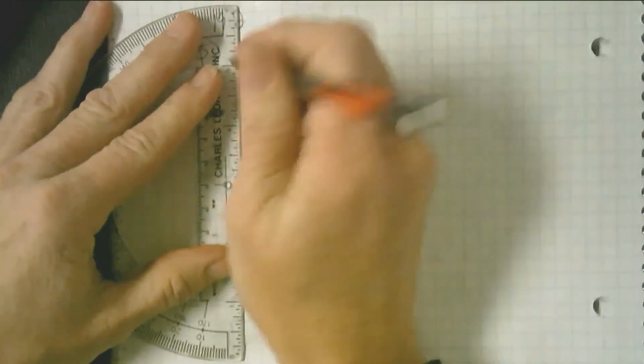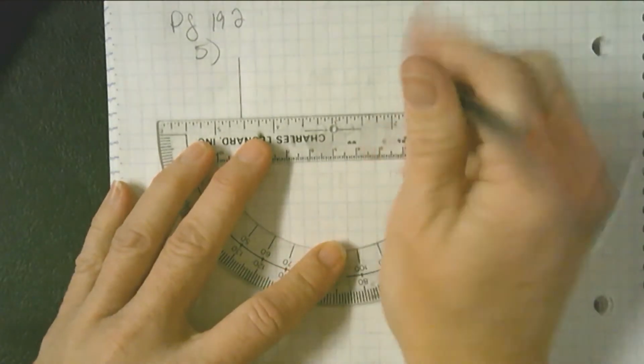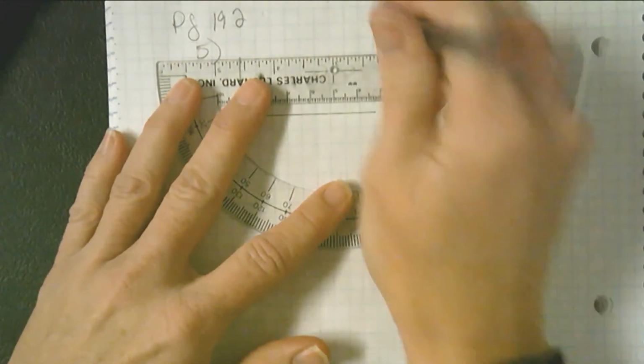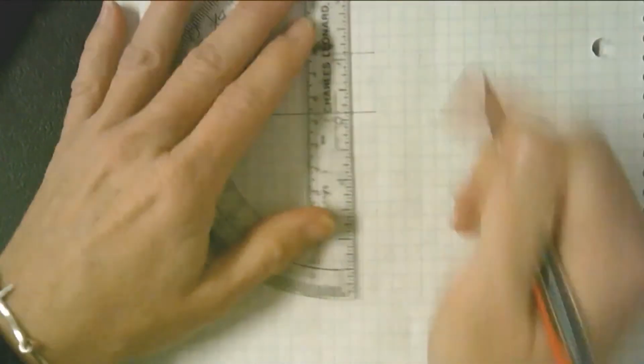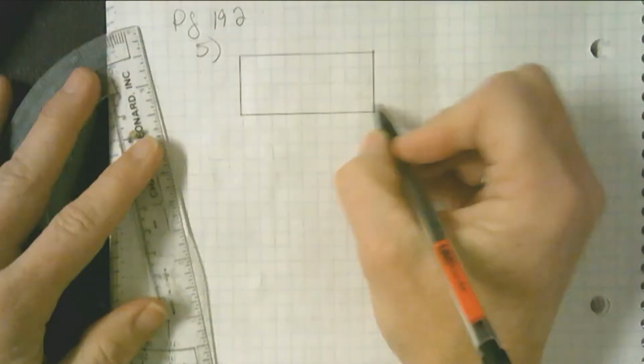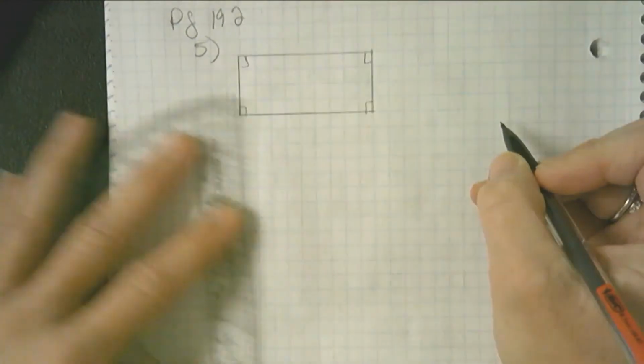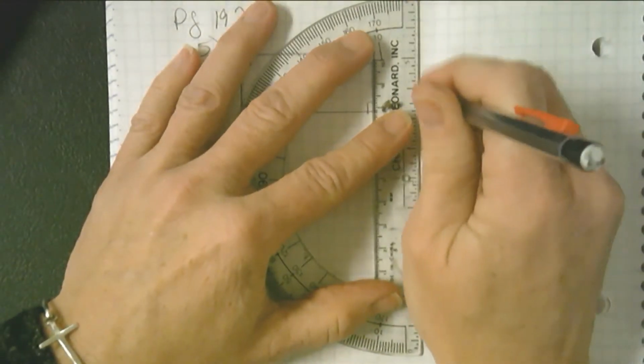Number 5 had 2 rectangles. I do recognize that they didn't always give you the letters that go at the corners. You could certainly have come up with your own letters, or when you set up your proportion, you could just start with the numbers. That's up to you. They tell us that these are rectangles, a big one and a small one.